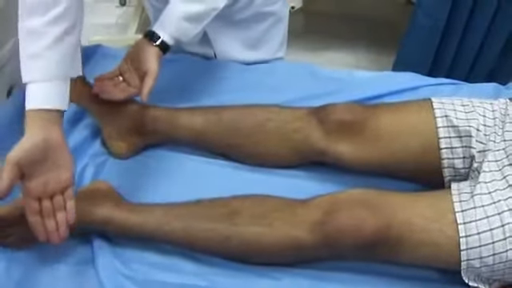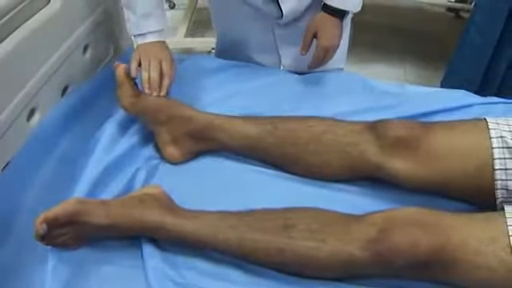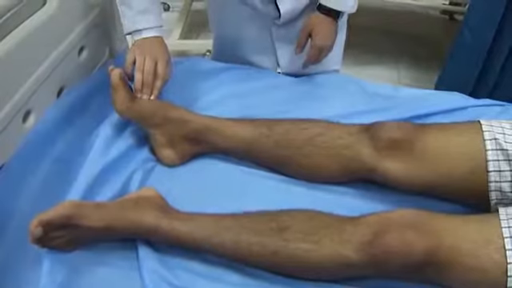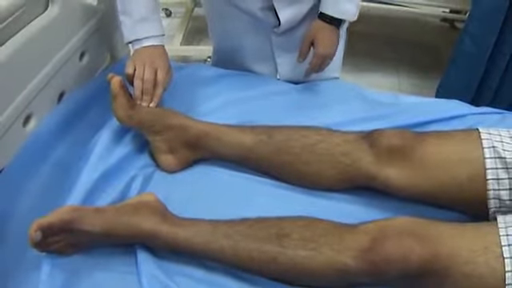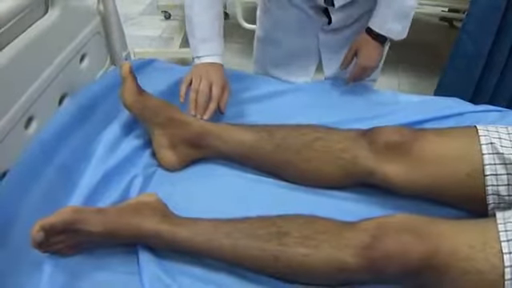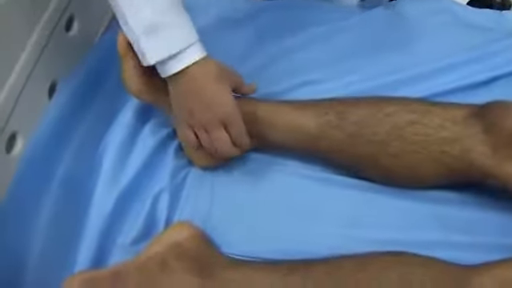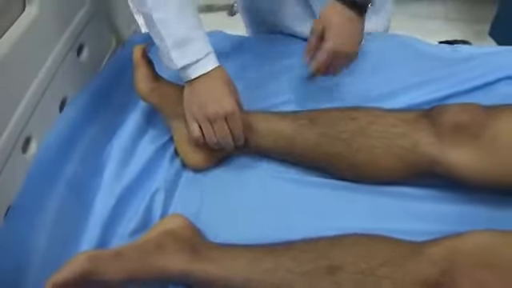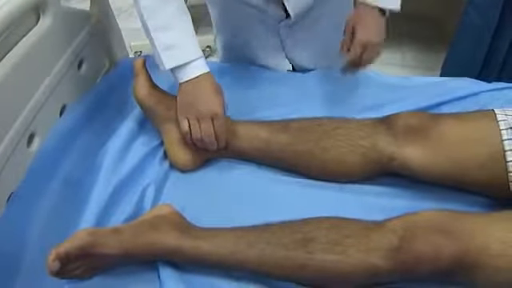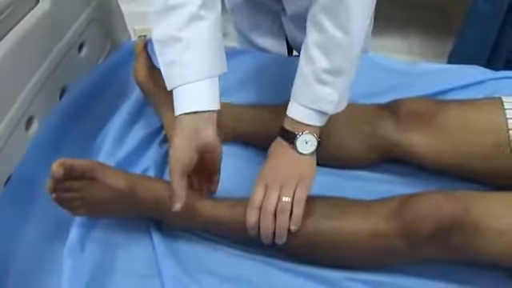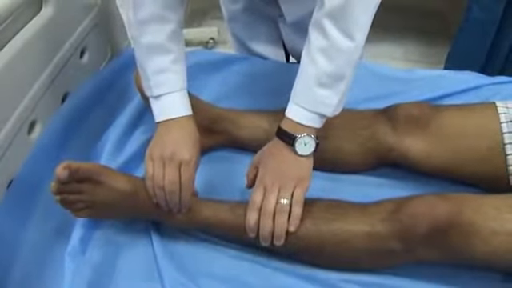Also look at the dorsum of the legs and then detect the dorsalis pedis artery between the first two metatarsal bones, then the anterior tibial artery between the two malleoli, and then the posterior tibial artery between the medial end of the Achilles and the medial malleolus. Likewise, you have to detect patency of this vessel in the contralateral leg also.